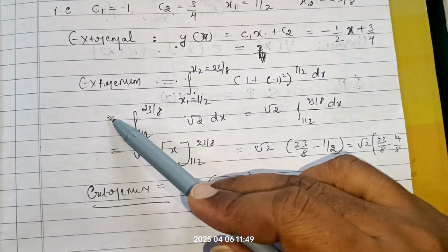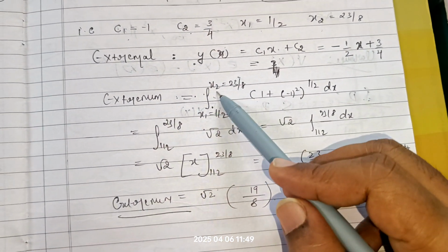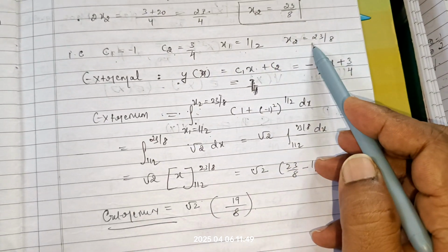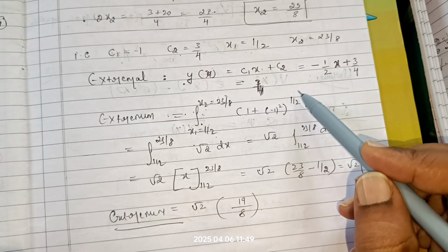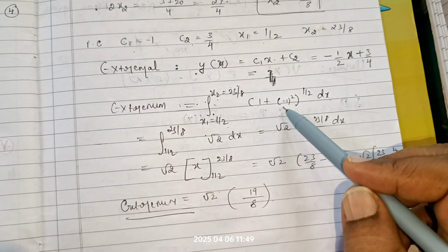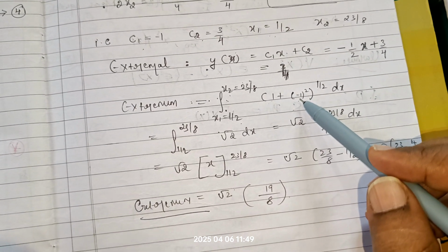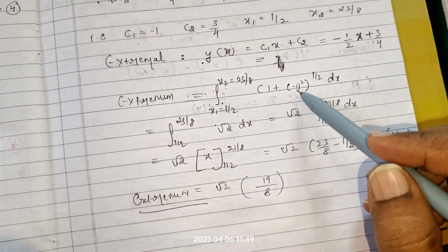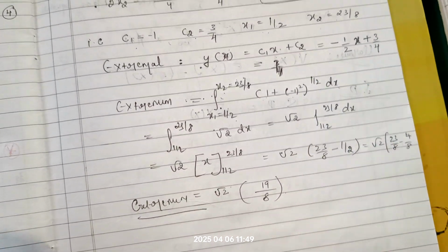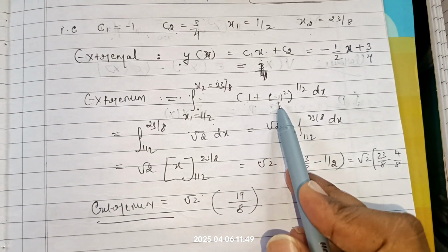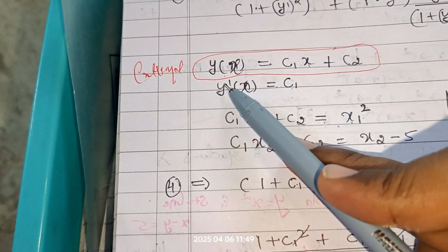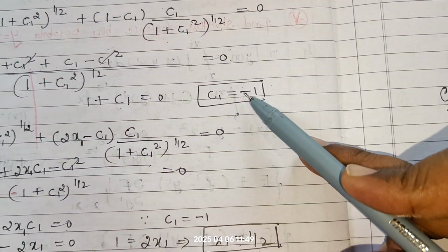Then how to calculate the extremum? Take the integral from x1 to x2, 1 by 2 to 23 by 8, of 1 plus y dash square raised to 1 by 2 dx. What is the y dash value? The y dash value is minus 1, right? How is the y dash value minus 1? You can observe here, what is the value of y dash? c1. What is the value of c1? Minus 1.